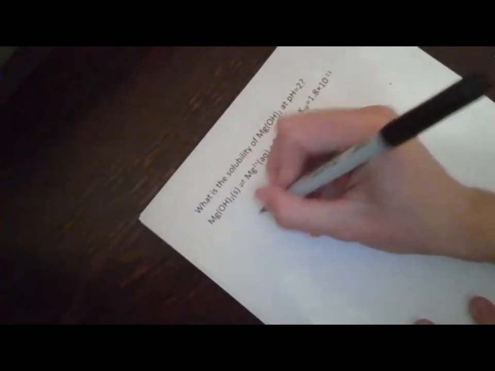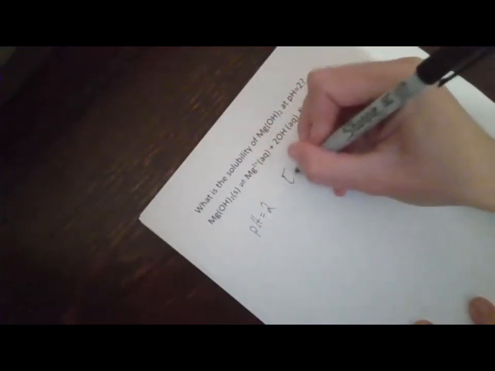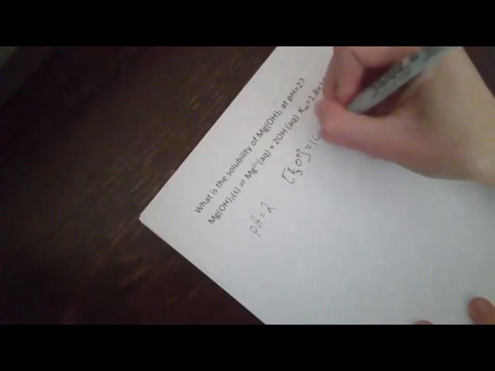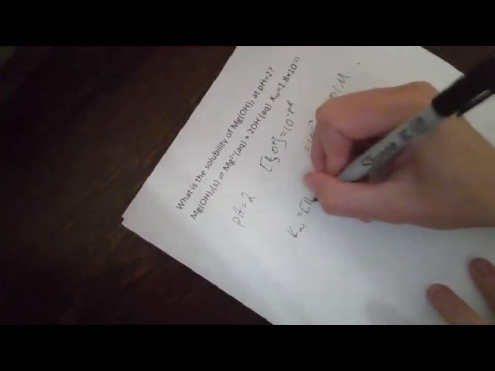So we know that the pH is equal to 2, and we know that the concentration of hydroniums is going to be 10 to the negative pH. That's our general equation. So in this case, 10 to the negative 2 is 0.01 molar. And so we can use our same Kw equation, which tells us that the concentration of hydronium times the concentration of hydroxide is equal to this Kw value.